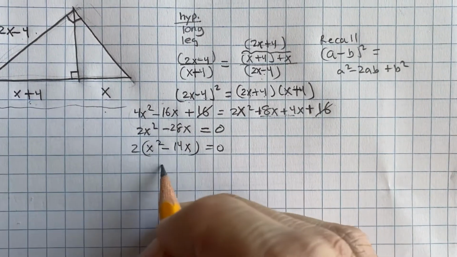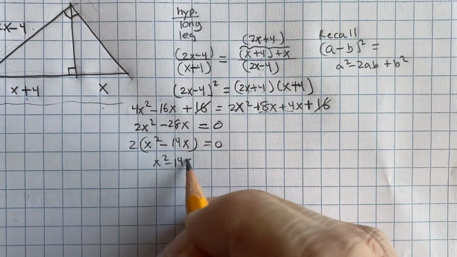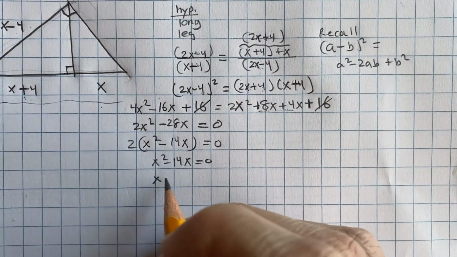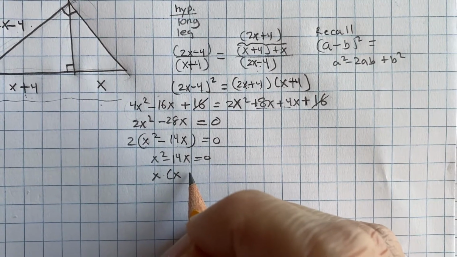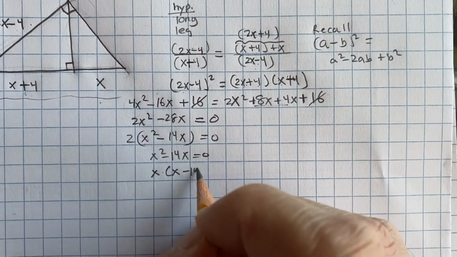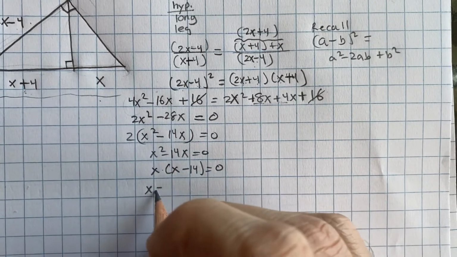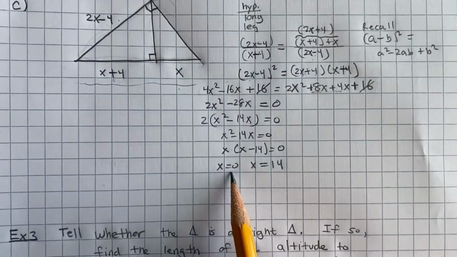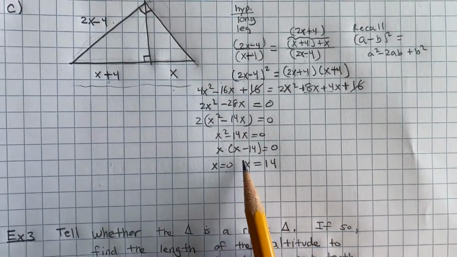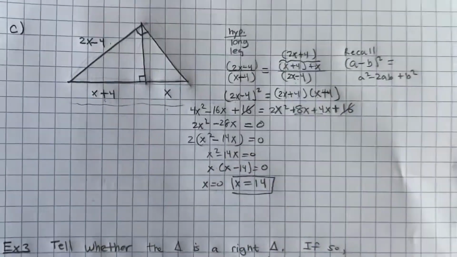And you could use your zero product rule, right? X squared minus 14x is equal to 0. Factor out an x. You're going to get x times x minus 14, and you're going to get two values. X is equal to 0, x is equal to 14. Now, clearly, it makes no sense to have a side length of 0, right? X is equal to 14 would be your correct answer.